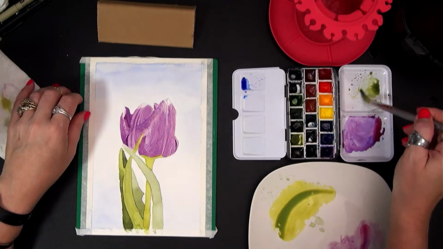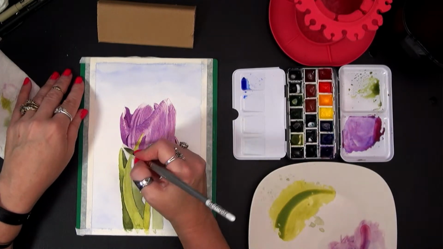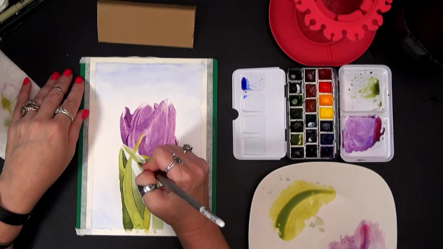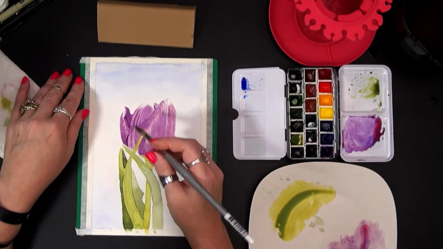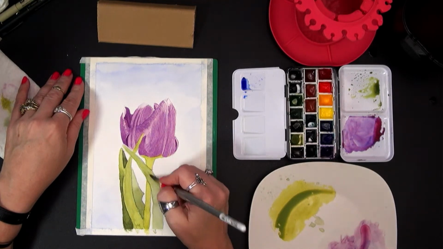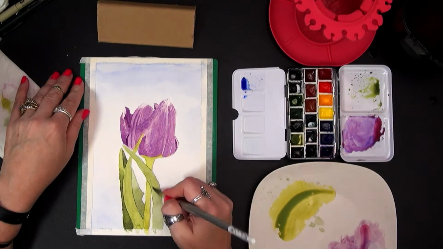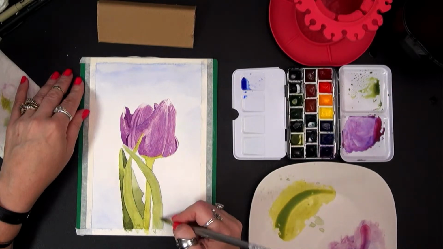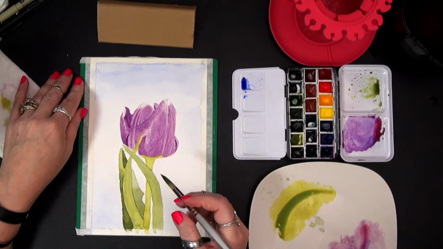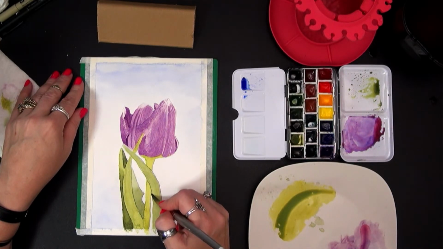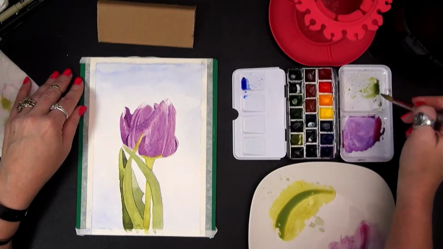Okay, while I'm working here, this is going to need another coat as well. And my stem, I'm sure, is not quite dry yet, but I'm not worried about putting another layer on this leaf. And I don't know why these are not touching. I don't know what I did. I need to get some darker.